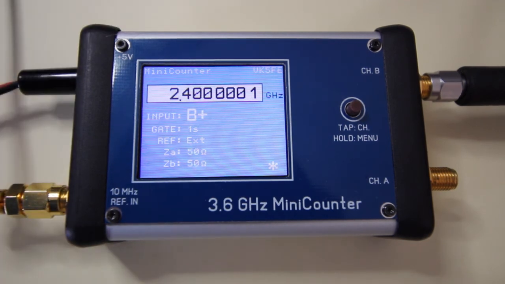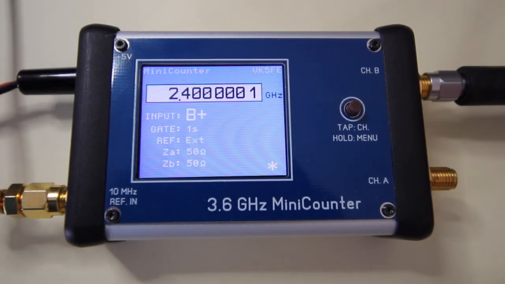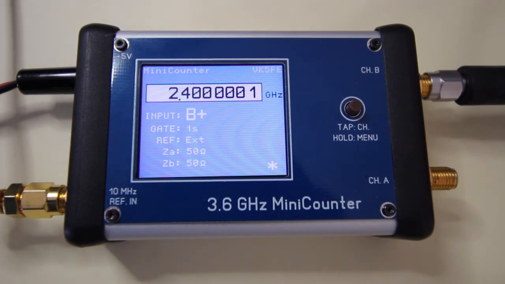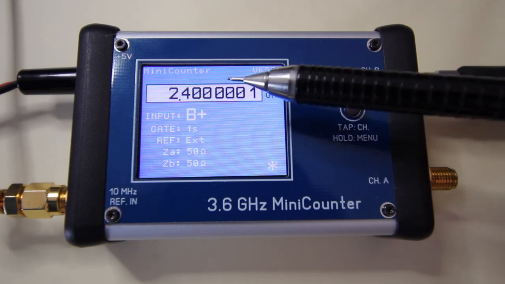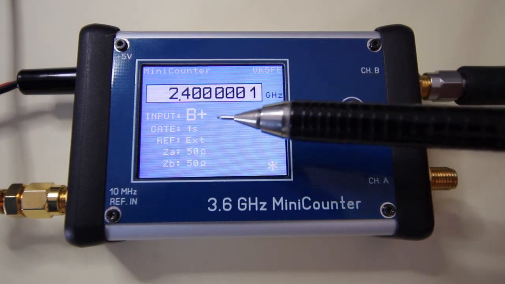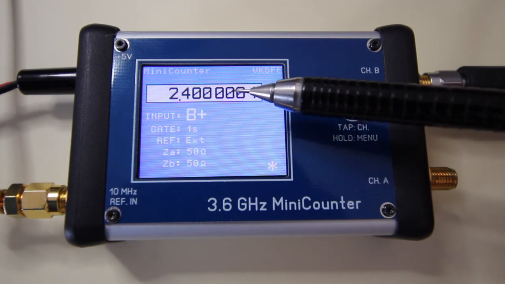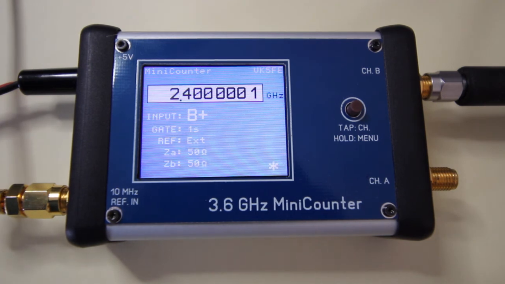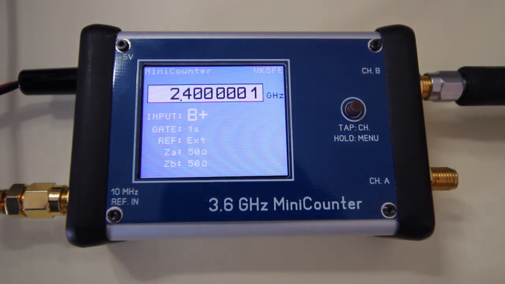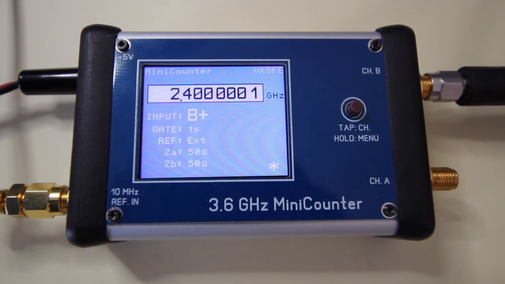Now you can see that you have here on the display showing that it's channel B plus, meaning that you have an offset, and in this case is 1.2 gigahertz. So the generator is still on 1.2 gigs. So with the offset 1.2, it shows here 2.4.